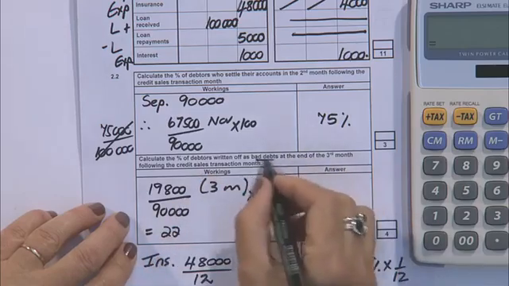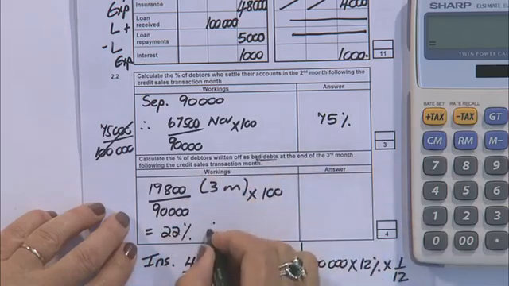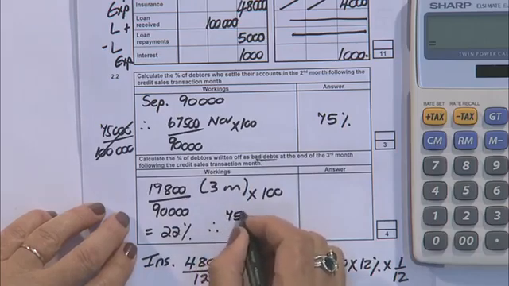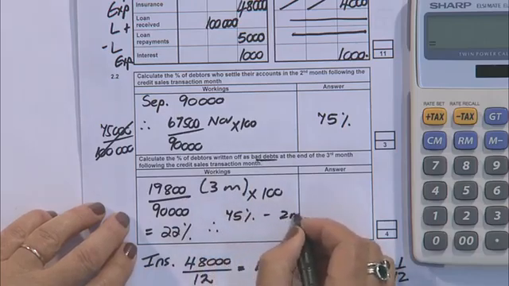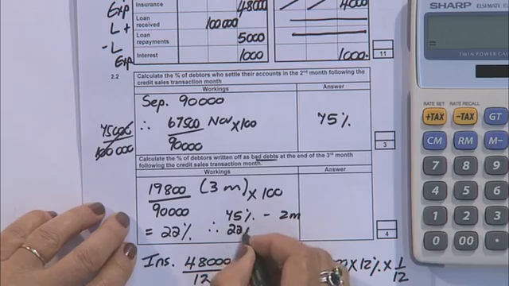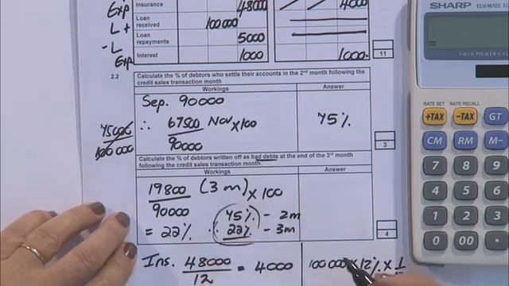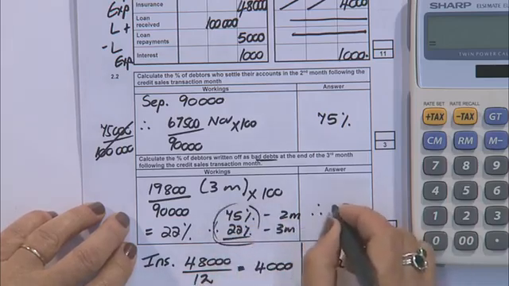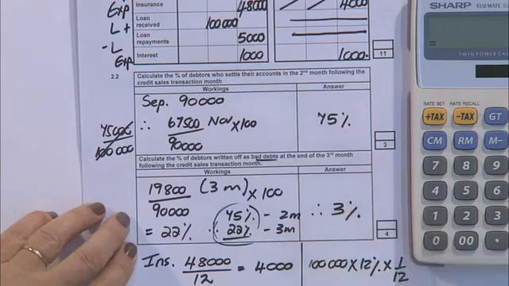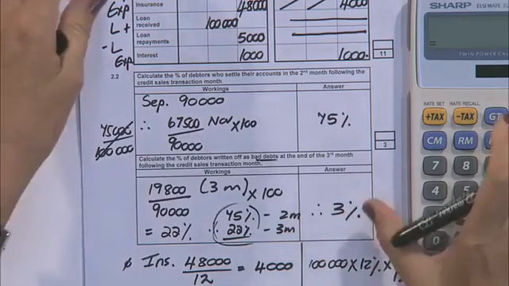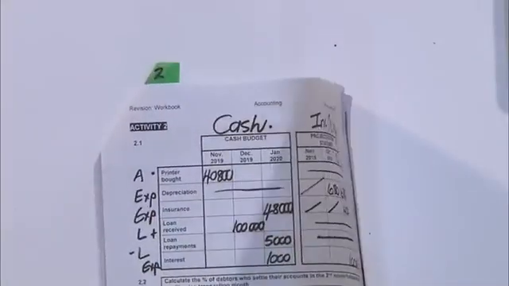That's not the answer yet. They want the bad debts. Therefore, if I get 75% 2 months later and 22% 3 months later, and that's it, this is 97%. Therefore, the answer would be 3% bad debts. Okay, that's that question.